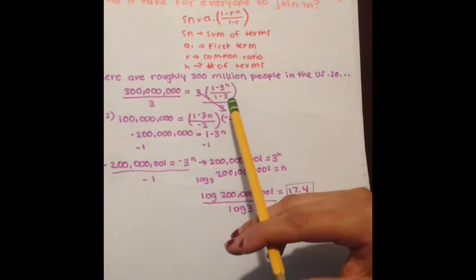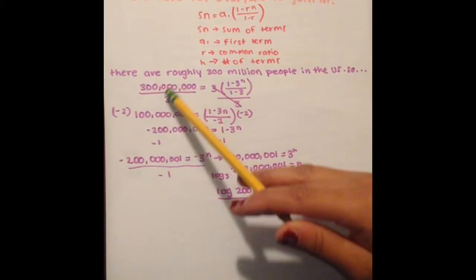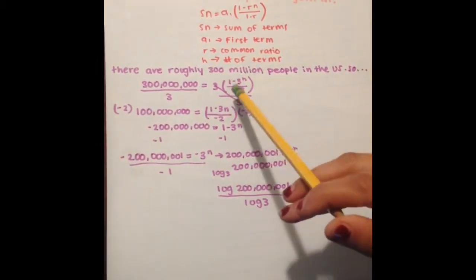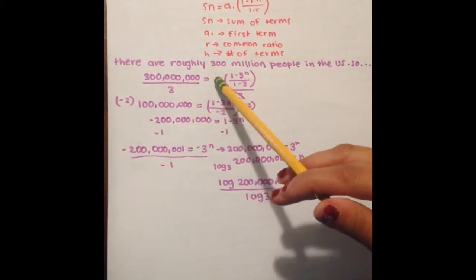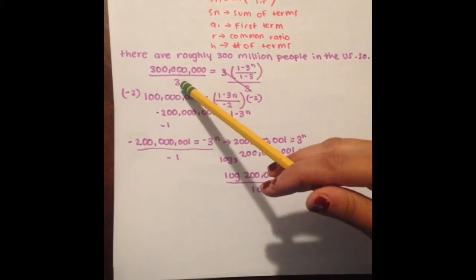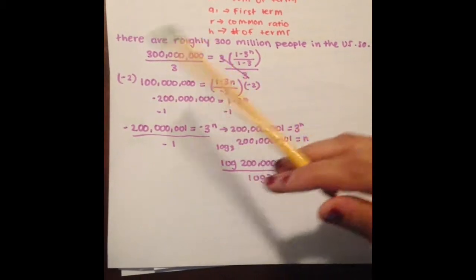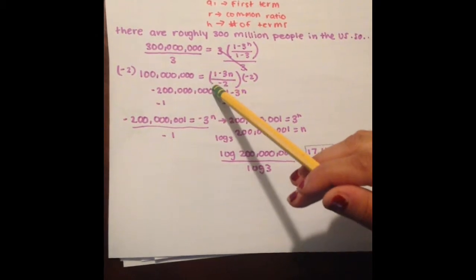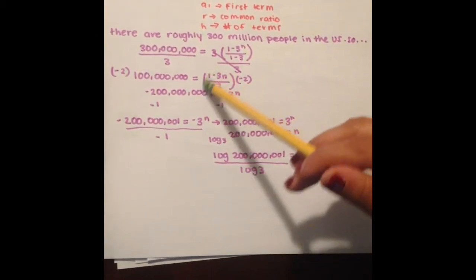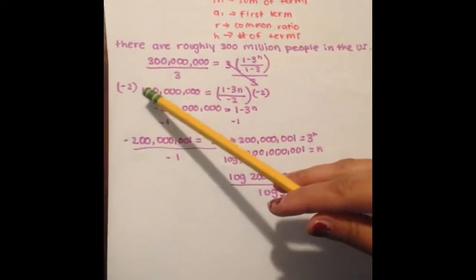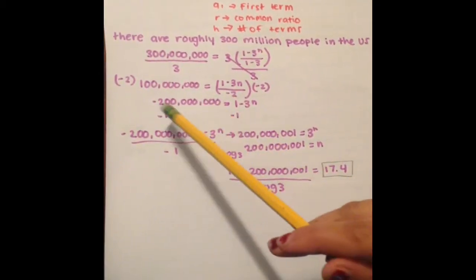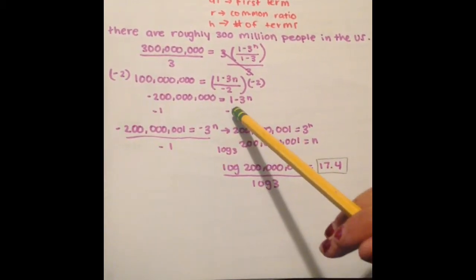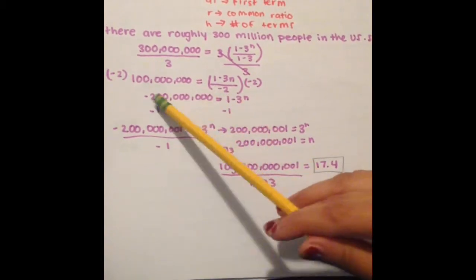Okay, there are roughly 300 million people in the US, so 300 million equals 3 times (1 minus 3^n) over (1 minus 3). Then we want to get rid of this 3, so we divide both sides by 3. We then have 100 million equals (1 minus 3^n) over negative 2. We want to get rid of this, so we multiply both sides by negative 2. We then get negative 200 million equals 1 minus 3^n. We want to take away the 1 from both sides.